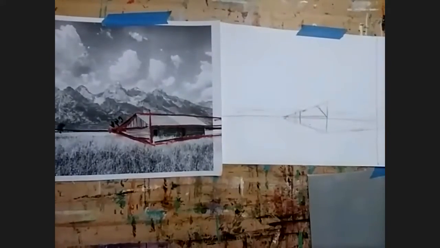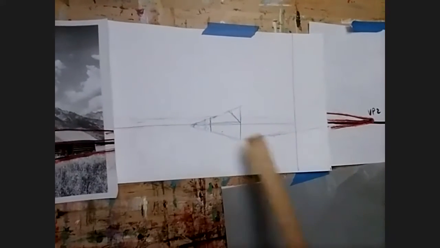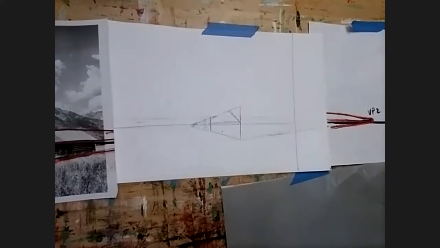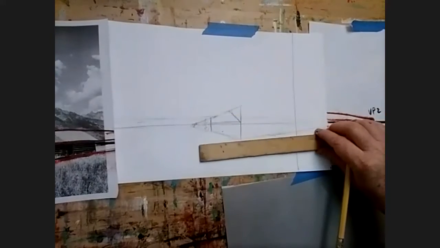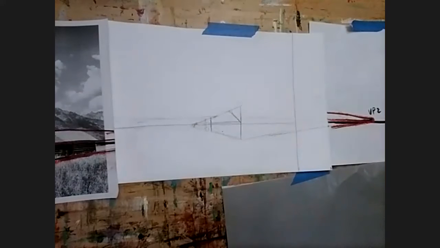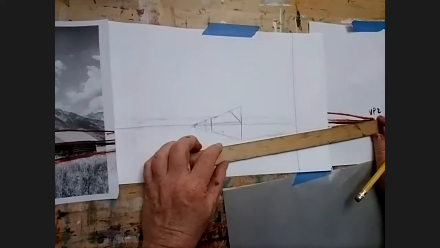The mistake people make all the time, here we go, is that they think these lines are parallel. Like this is the same, and then this is the same, and this is the same. None of these lines are parallel. They all angle at different places.